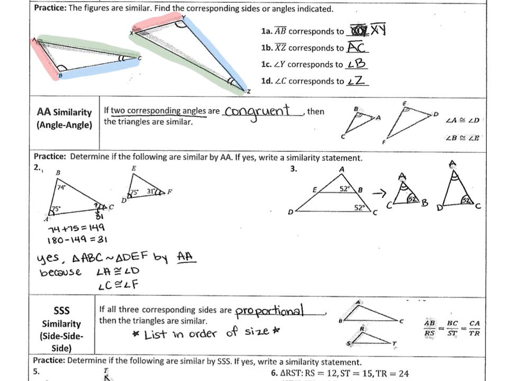Today, we're learning about three similarity theorems. So these are theorems that are going to allow us to decide if triangles are similar. The first similarity theorem is called angle-angle similarity. It's called AA, angle-angle, because you need two angles. It says if two corresponding angles are congruent, then the triangles are similar.